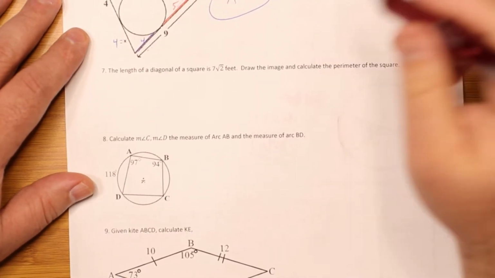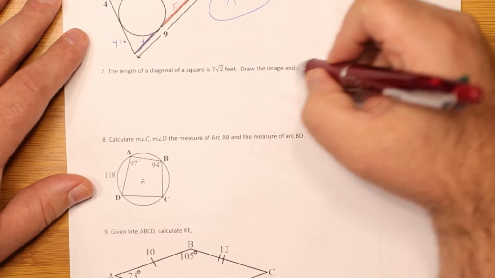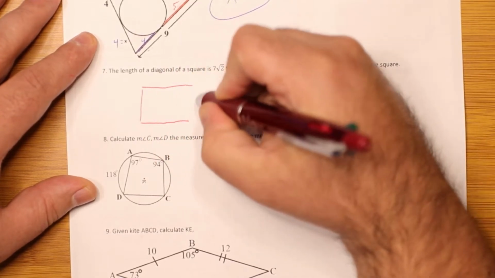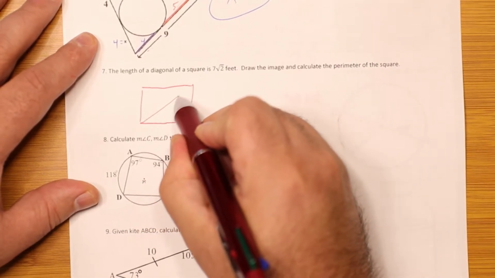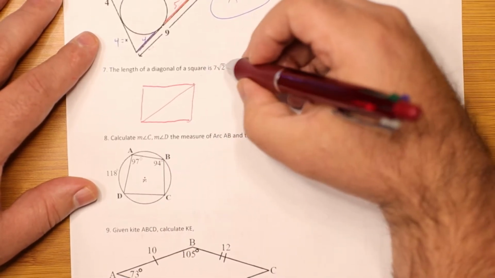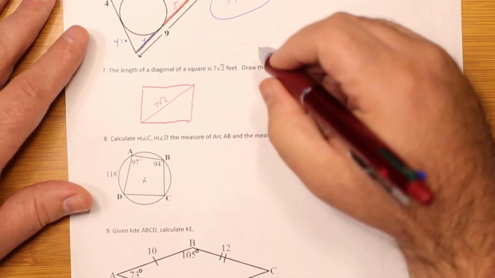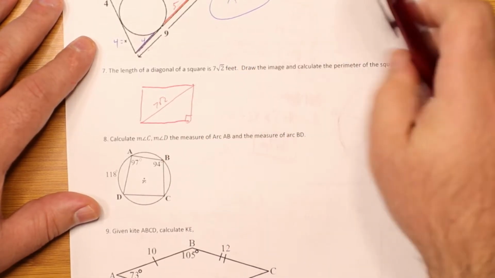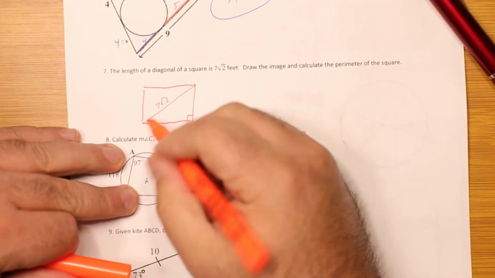Number 7 says the length of the diagonal of a square is 7 square root of 2. It says draw the image. Even if it didn't say to do that, I would draw it. So we have a square. The diagonal goes this way. And it's saying that that is 7 square root of 2. Now, it's a square. If you think about just this side, we've got ourselves a right triangle here.